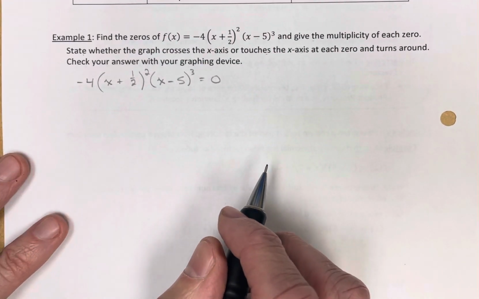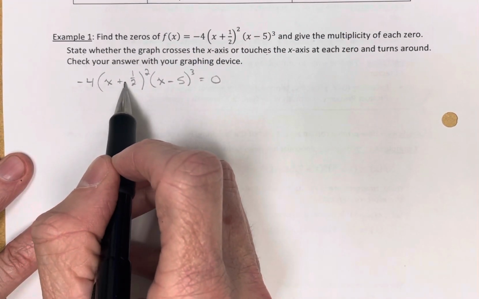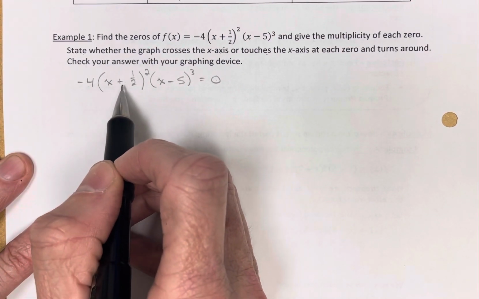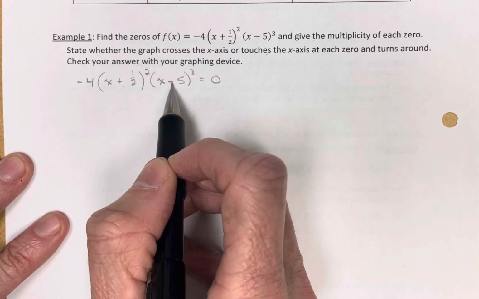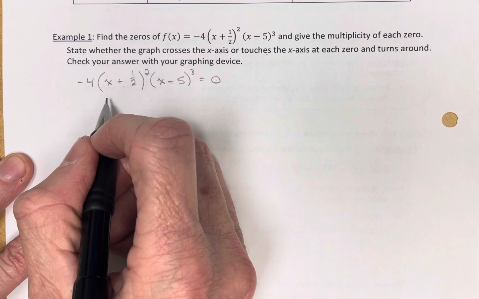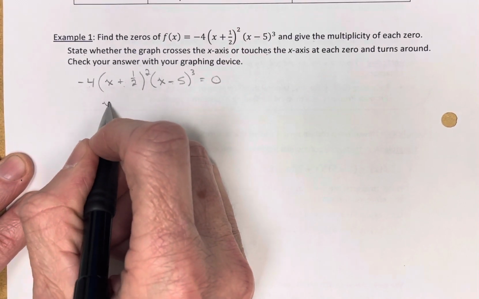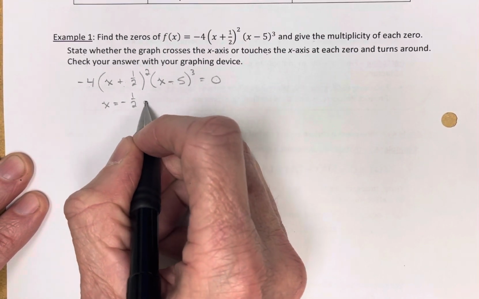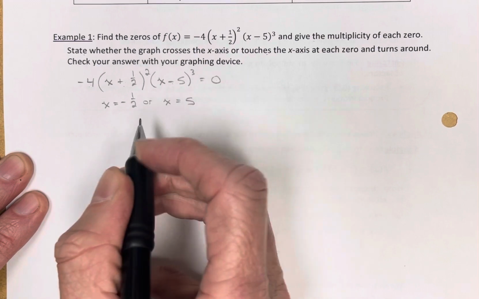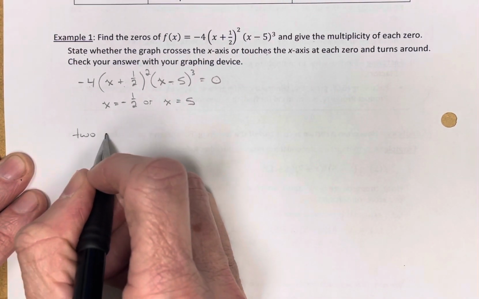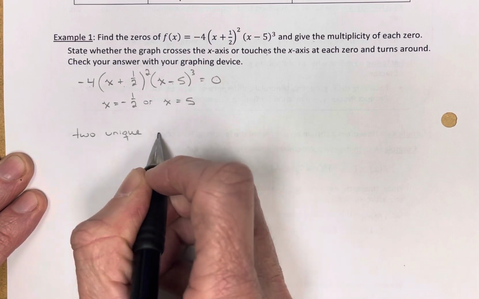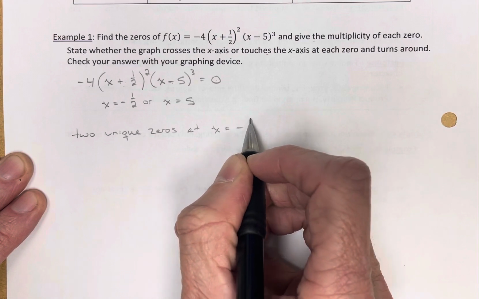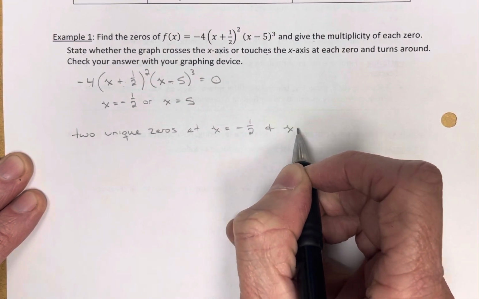Okay, now I know that if A times B times C equals 0, then A is 0, or B is 0, or C is 0 in order for that to be true. Well, for this part to be 0, x would need to equal -1/2, and for this factor to be 0, x would equal 5. Okay, so we have 2 unique zeros, and they are at x equals -1/2 and x equals 5.